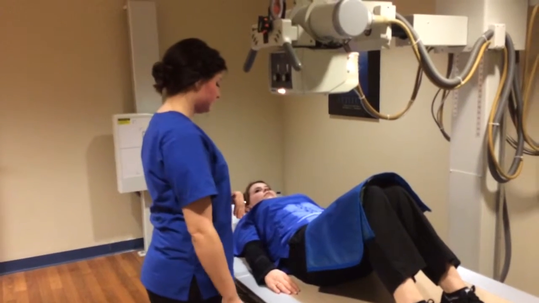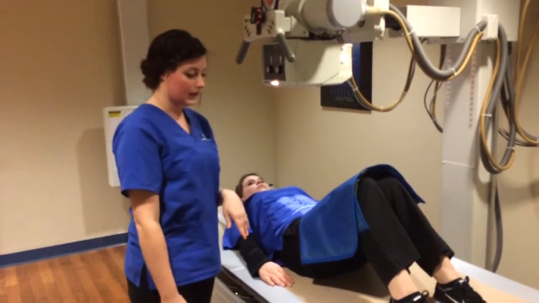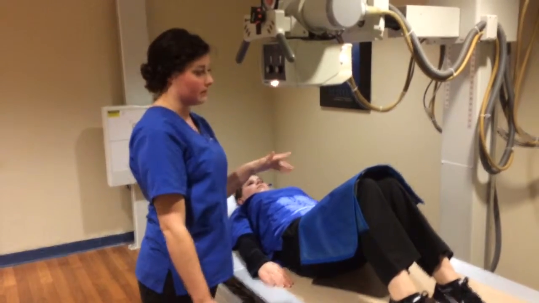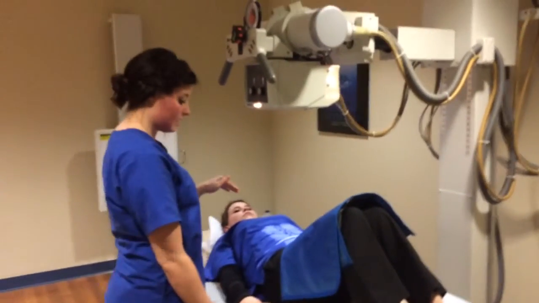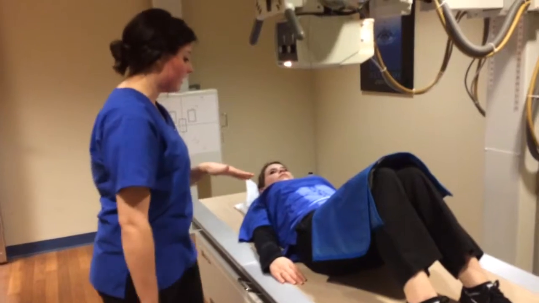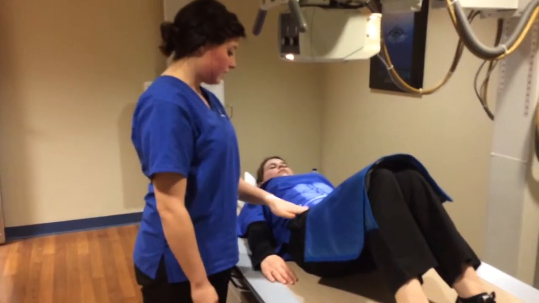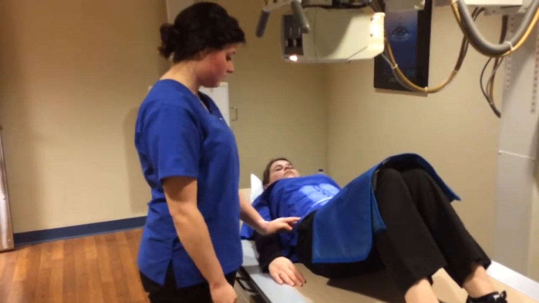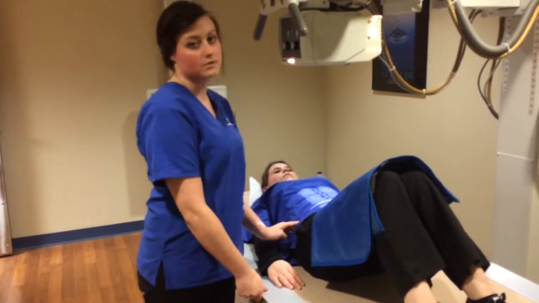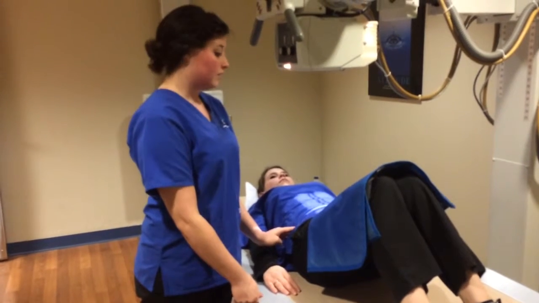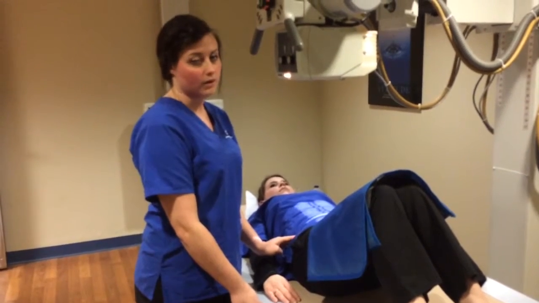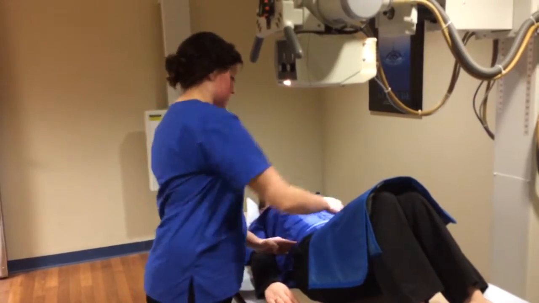Next, I am going to go ahead, since my tube is already at 40 inches and in transverse detent and lined up to my IR, I'm going to palpate her ASIS and follow down to her iliac crest, which will be the centering point for this projection, which looks good.